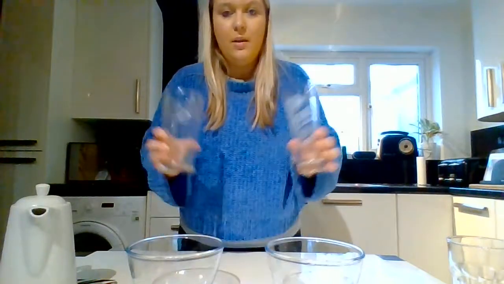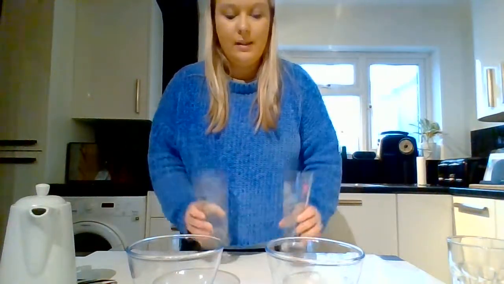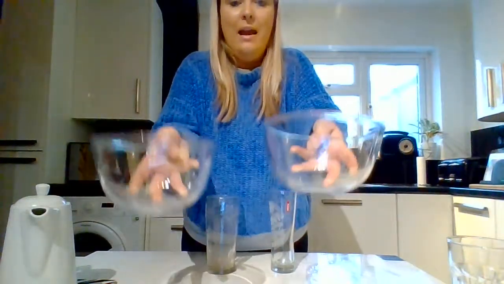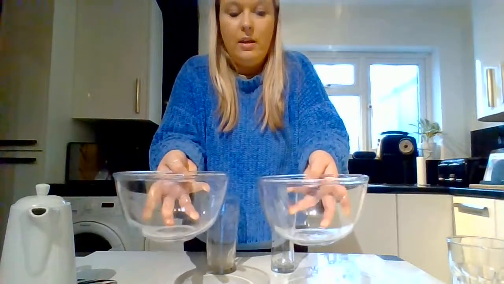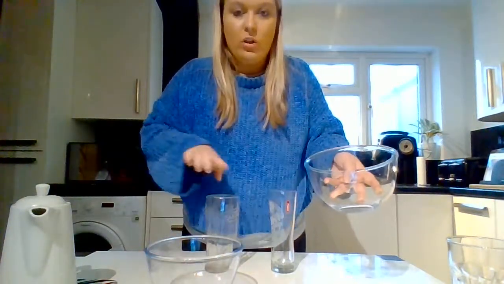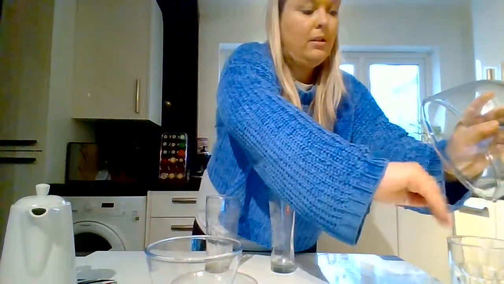Once I've filled up these glasses, I'm going to pour all the water that's been in those glasses into these bowls, and when we look at them we can compare how much water is in each glass and which glass held more. And I've just got a little bit of water in there, so I'm just going to tip that out to make sure that we're starting fairly.